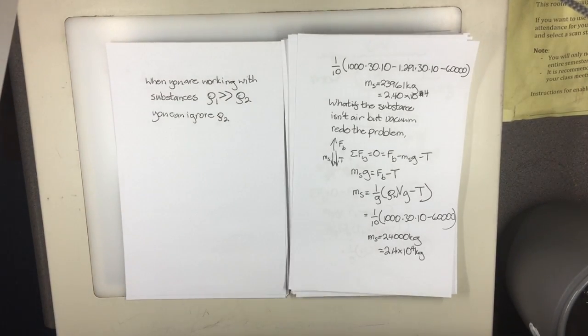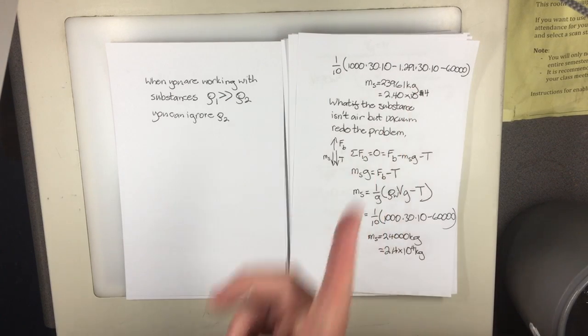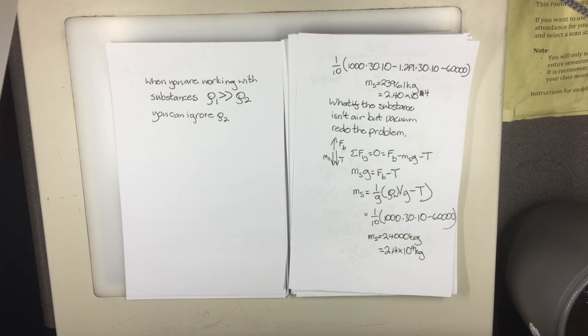There are going to be problems in that problem set. Namely, if you've got an object filled with air and that object is underwater, you could ignore the air. You can just say it's vacuum. Because that subtle difference will A, simplify the equation, and B, give you an answer approximately the same value.